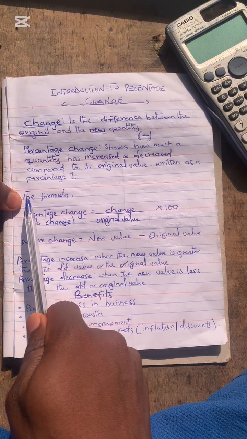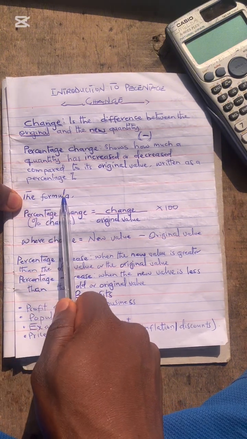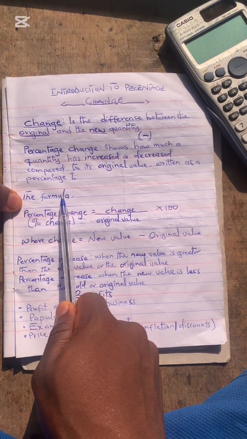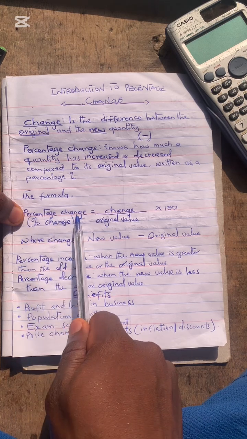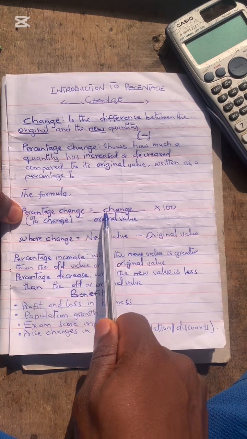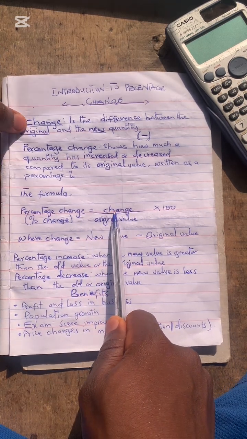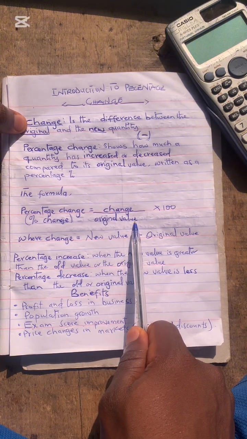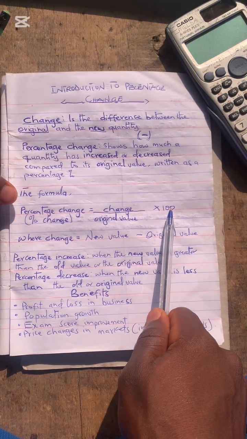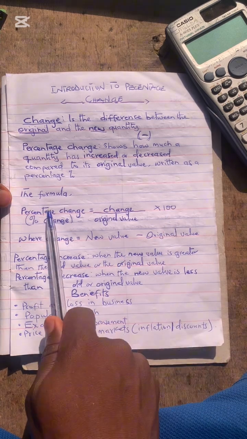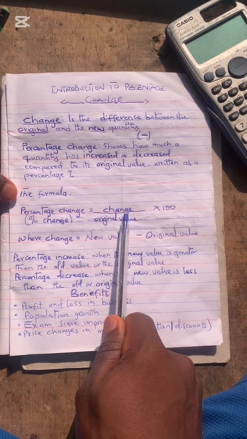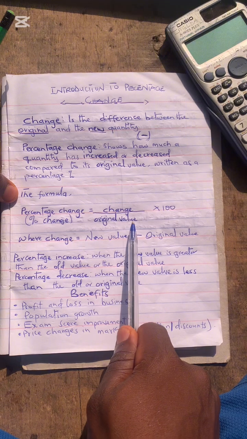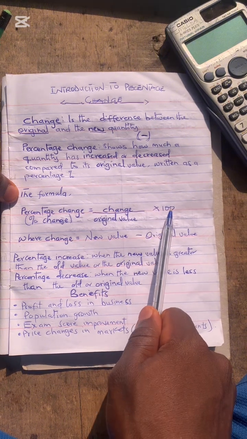Mathematically, the formula for percentage change is: percentage change equals change out of the original value or the original quantity, multiplying 100.